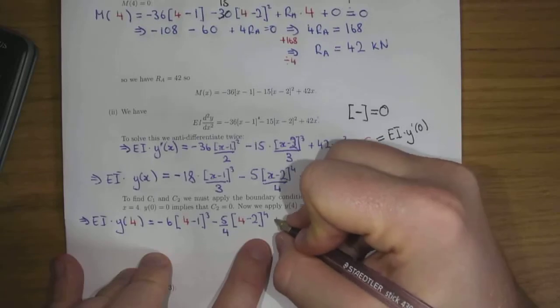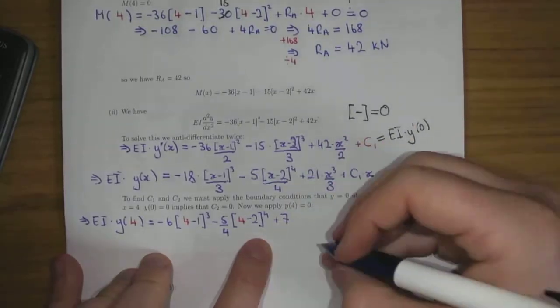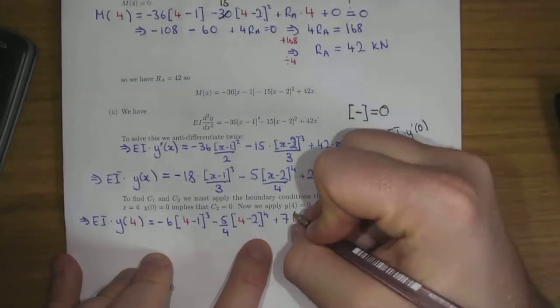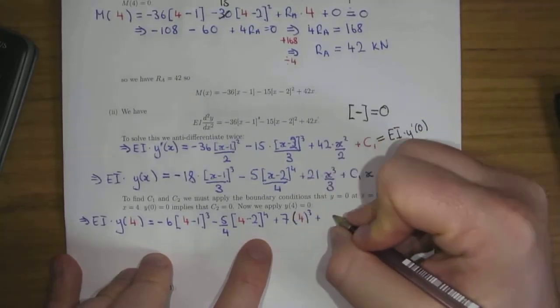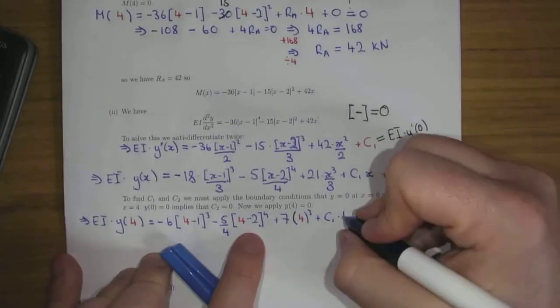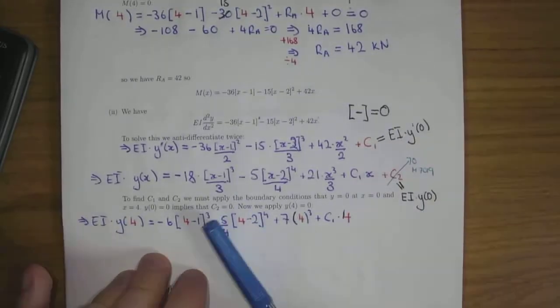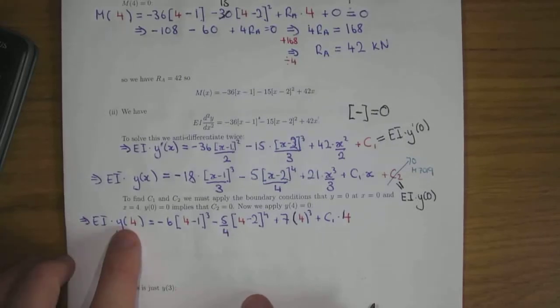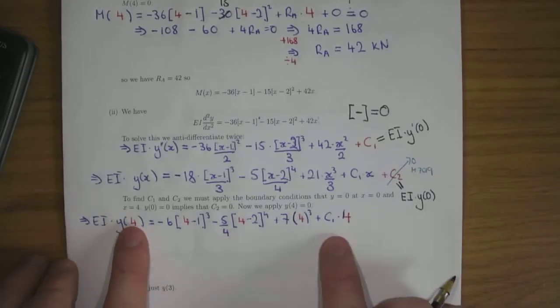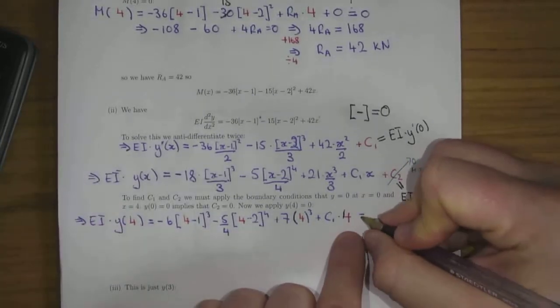21 over 3 is 7 times x, which is 4 here, cubed, plus C1 times 4. And we've already said that C2 is 0, so I don't need that. And now, what have we got? The deflection at 4, as we've said numerous times now, is actually 0, so EI times 0 is 0, equal to this. And rather than writing the 0 here, let's write the 0 here.